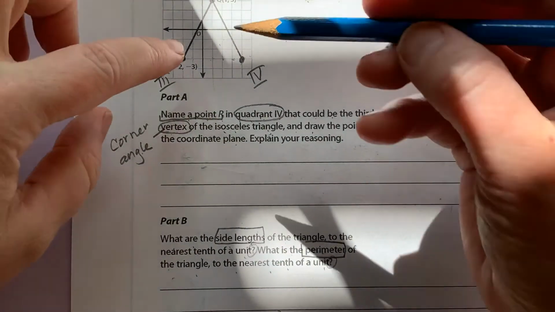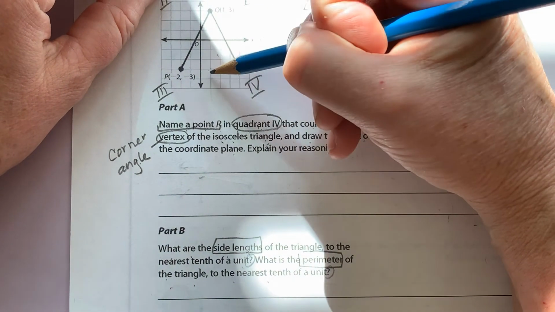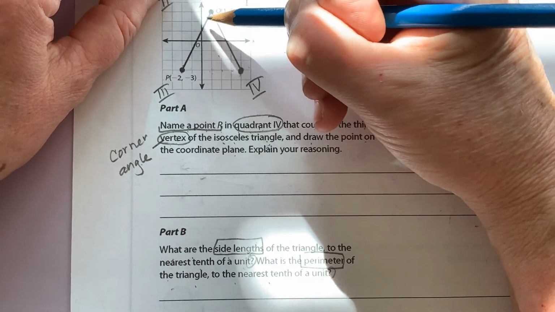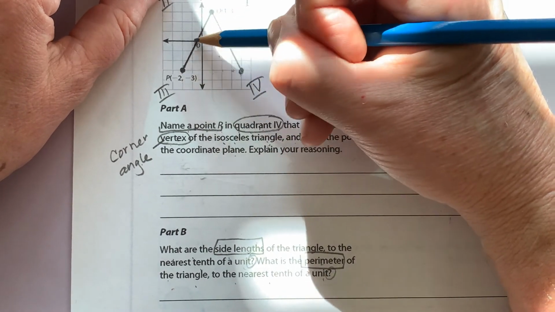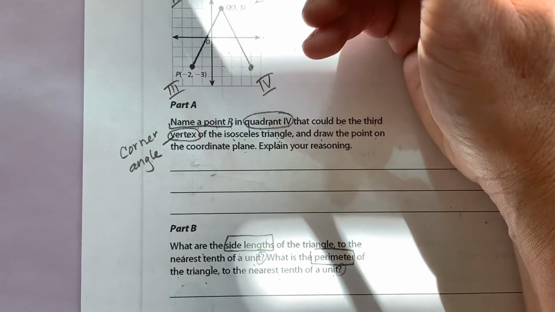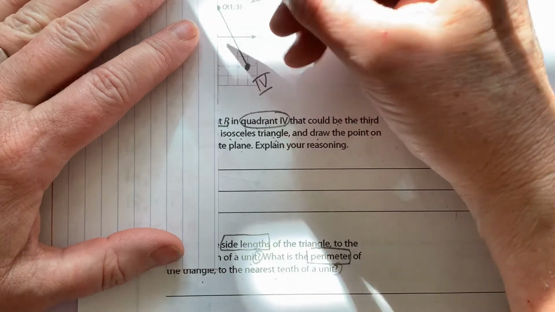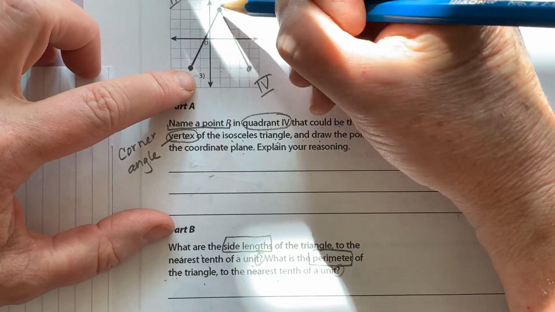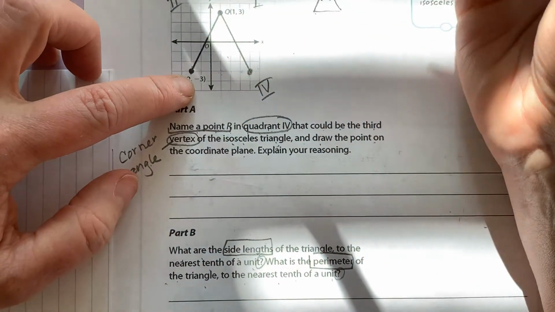Okay, let's look at what you did about the side lengths first. Now, in order to find a side length of this triangle, notice that it's diagonal. That means I can't just count units. I need to use the Pythagorean Theorem to figure it out. I'm going to sketch that line of symmetry back in, because notice that as of right now, I don't have a right angle. I don't have a right triangle. I need to create them.